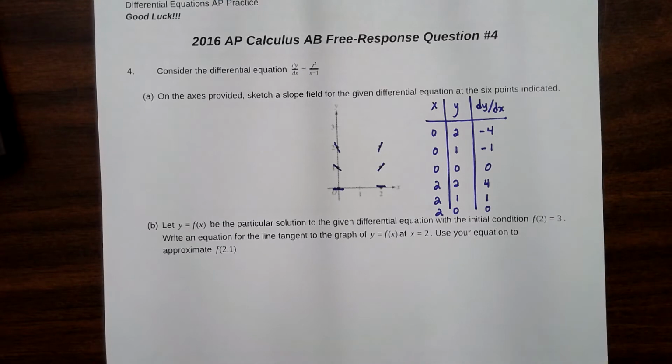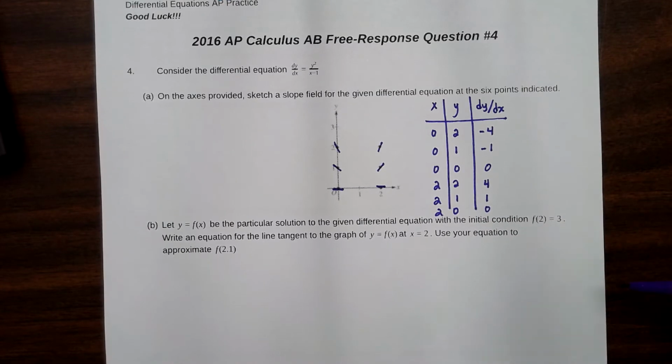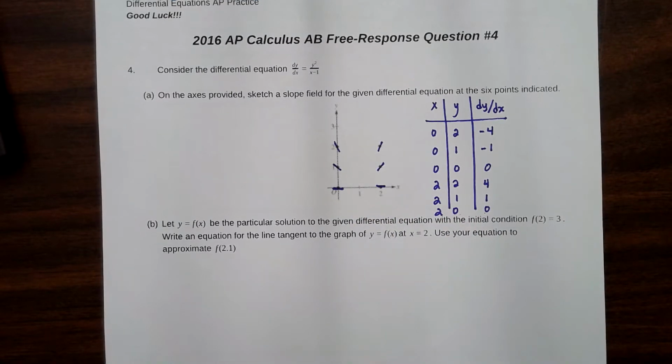When AP graders are grading this question, they are asked to look for two different things. Is the direction of your slope correct, so are the positives going in the positive direction and the negatives going in the negative direction? And are the zero slopes correct, so did you graph that the slope of 0 was a horizontal line?